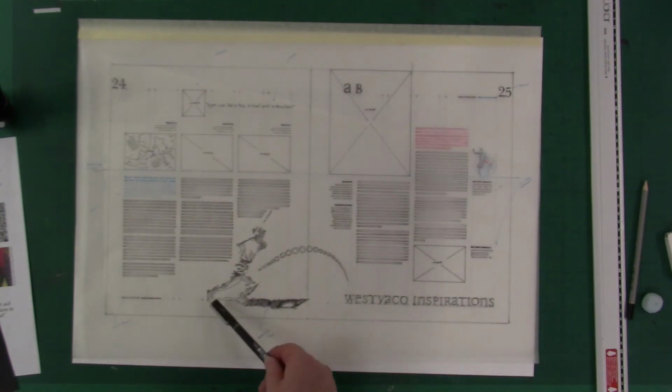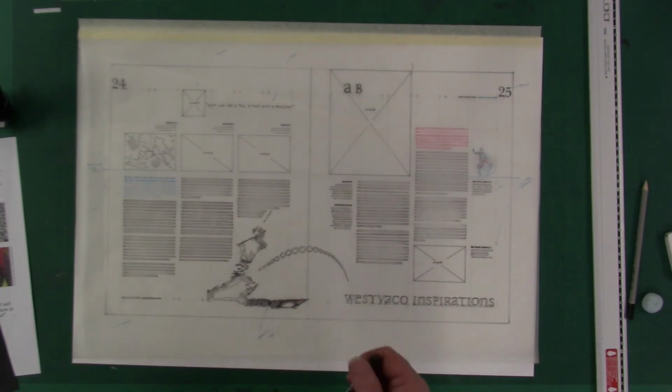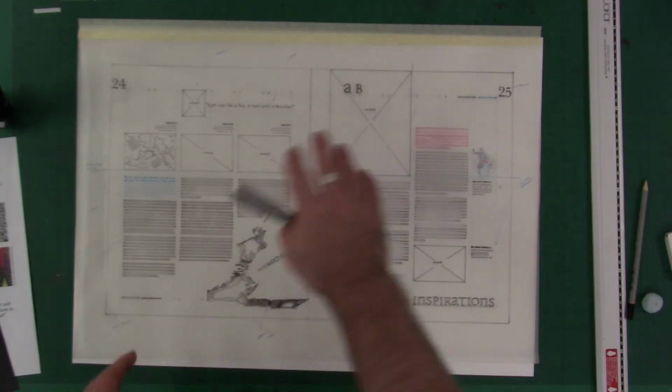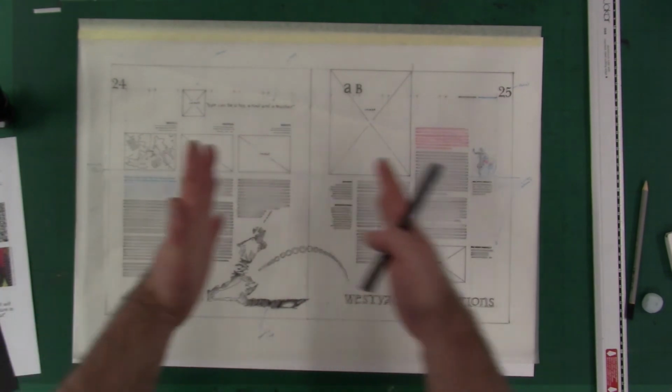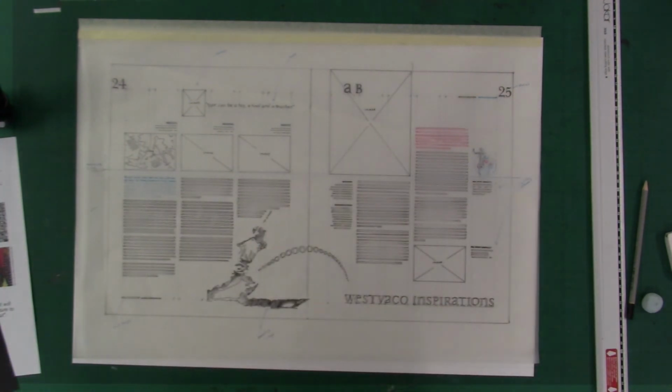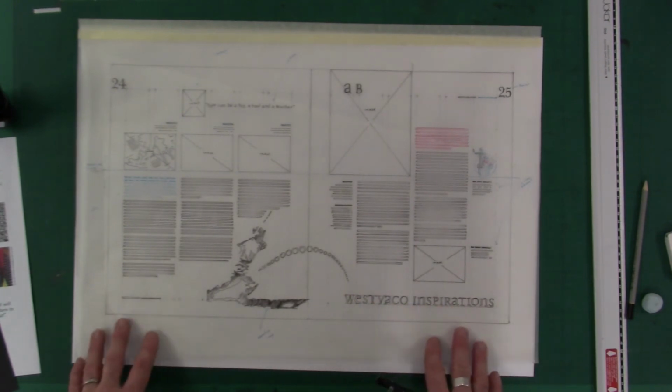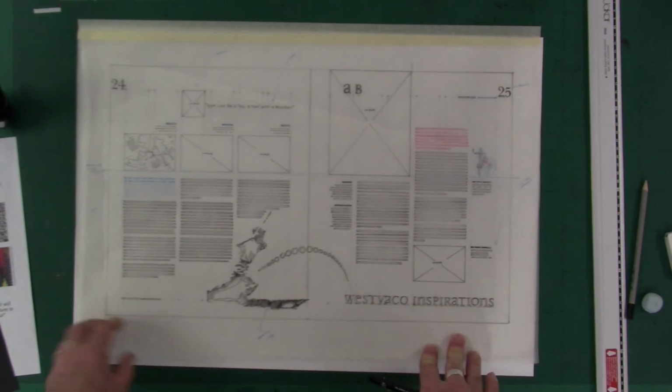But this is an interesting thing. It's an overarching image that bridges the two spreads. The more that you get into layout, you'll learn about things like that, how you can join what makes a spread, as opposed to two individual pieces. This here connects over to Vesfaco Inspirations, which was something that was done by Bradbury Thompson.